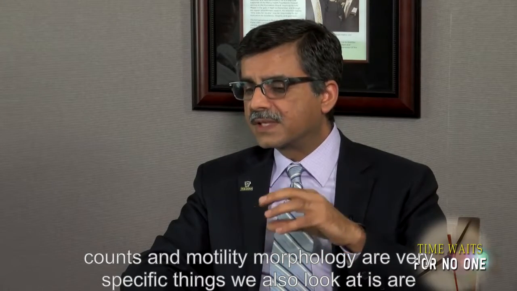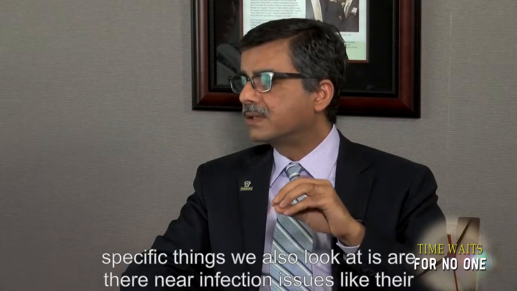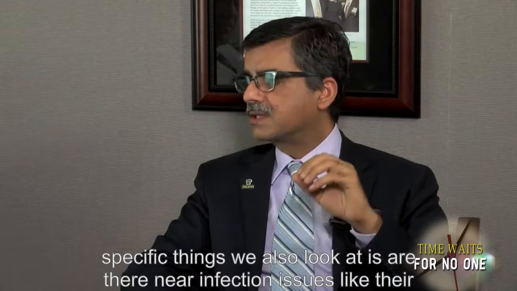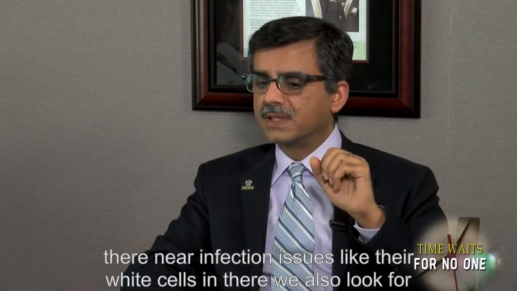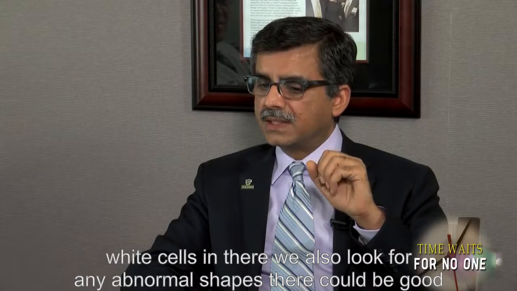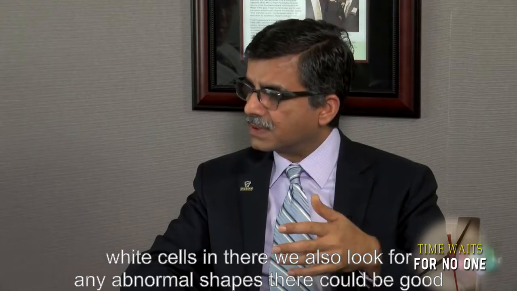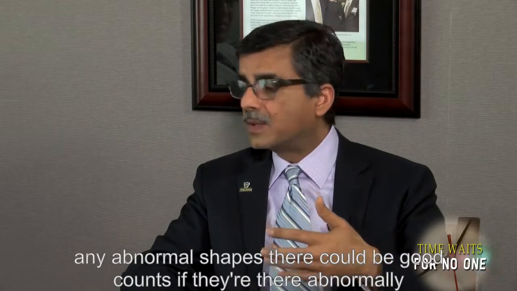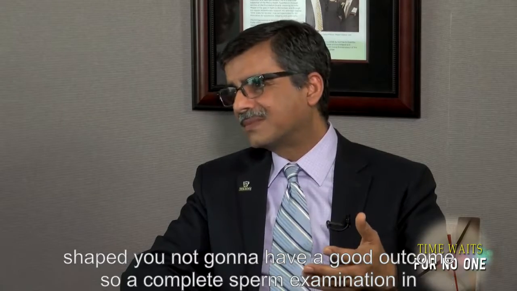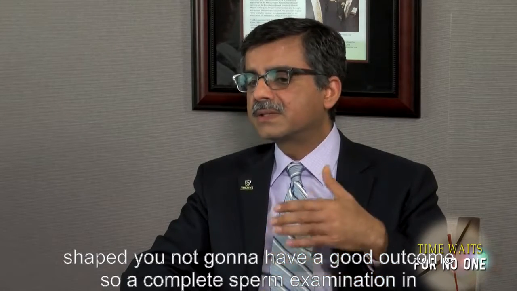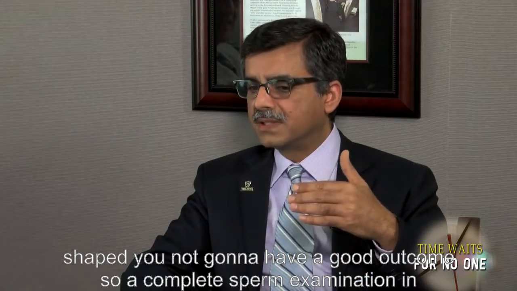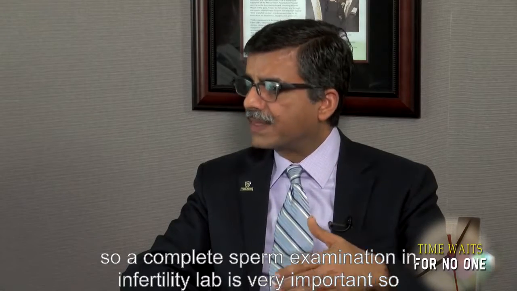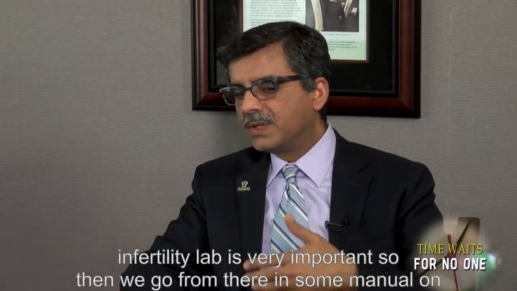A very specific thing we also look at is whether there are any infection issues, like white cells in there. We also look for any abnormal shapes. There could be good counts, but if they're abnormally shaped, you're not going to have a good outcome. So a complete sperm examination in an infertility lab is very important. So then we go from there.